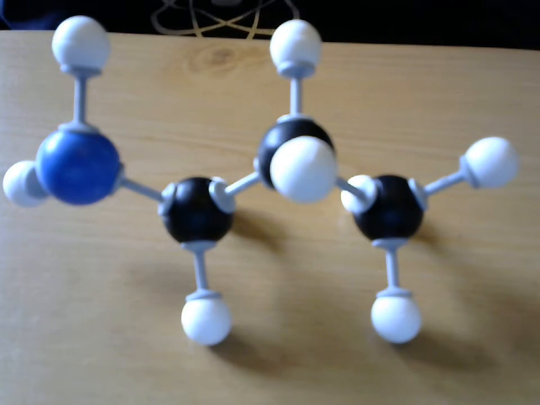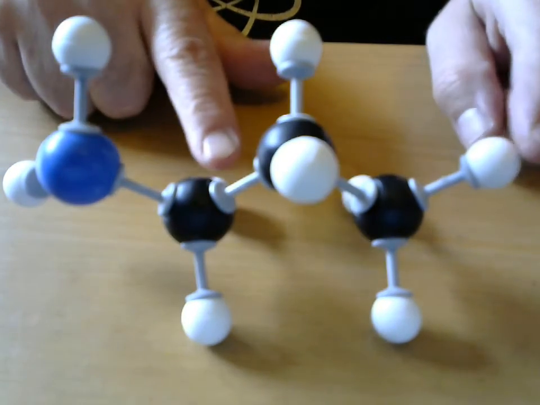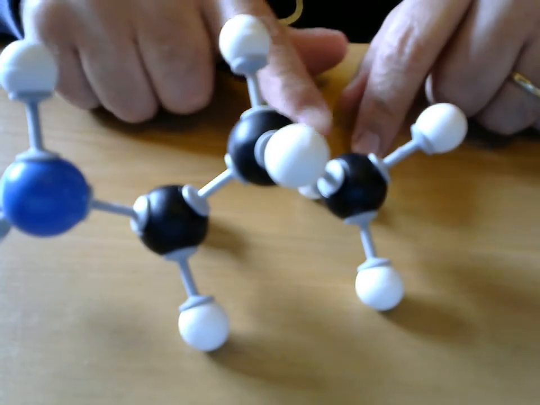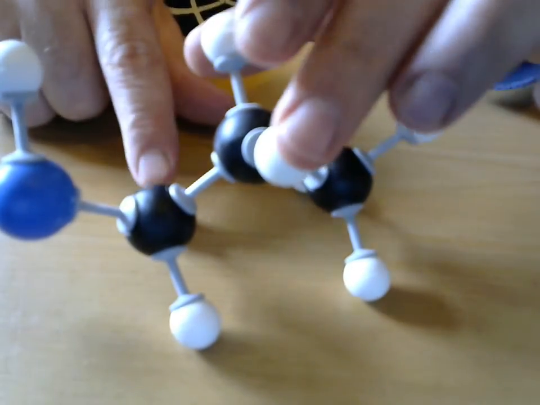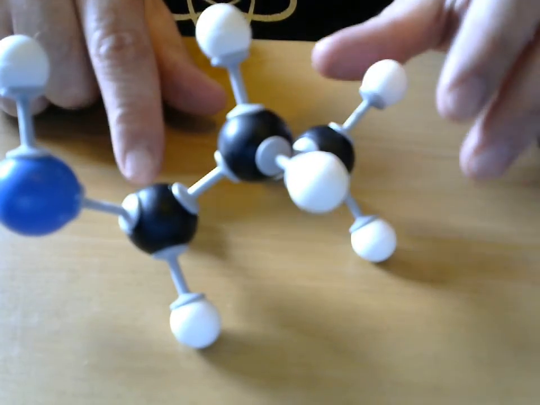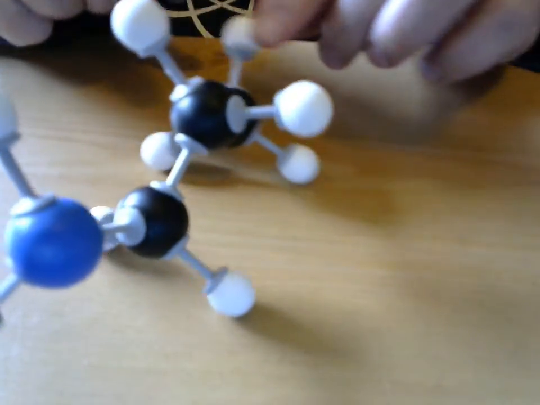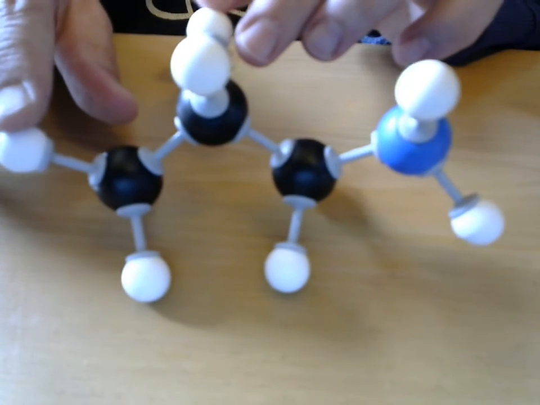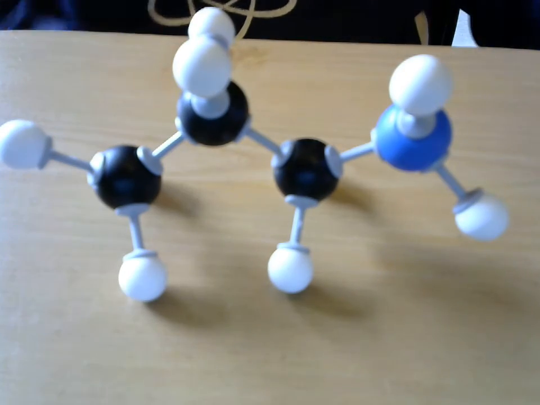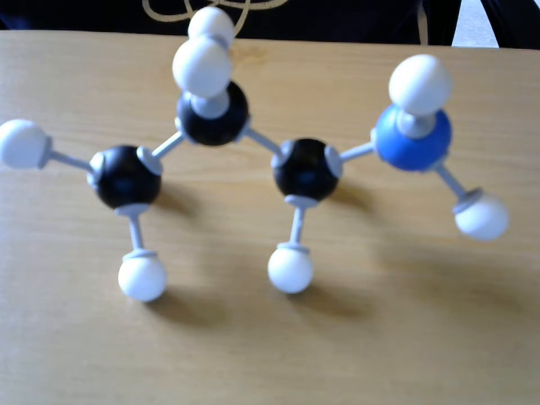There you go. Doesn't get much better than that. Give it a little angle so you can see these back hydrogens back here. Rotate it around again. Okay, so hopefully that's enough time for you.